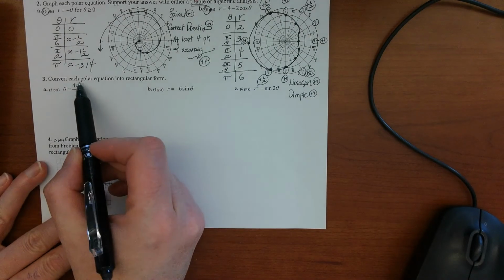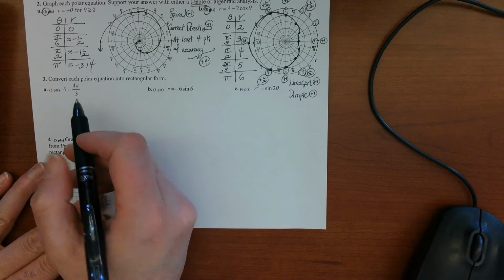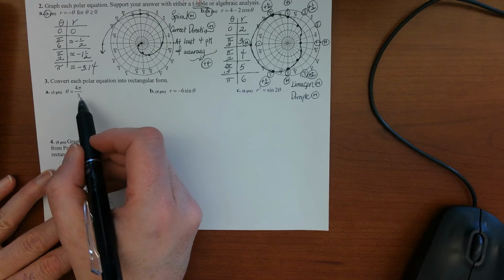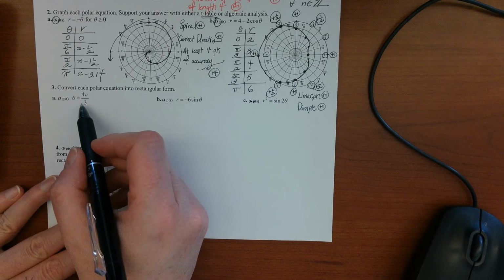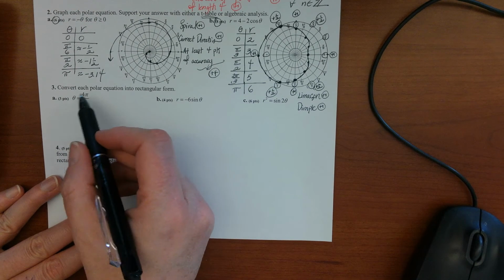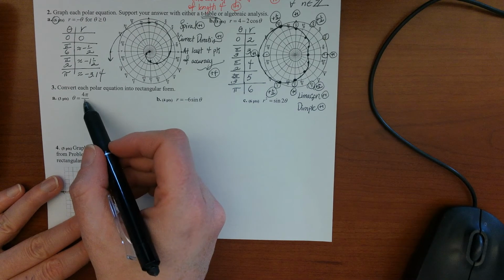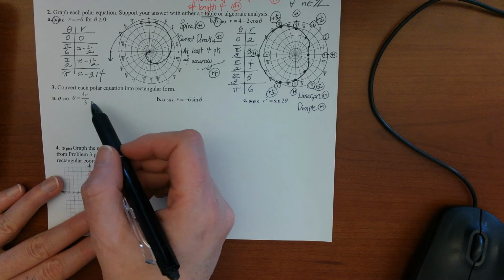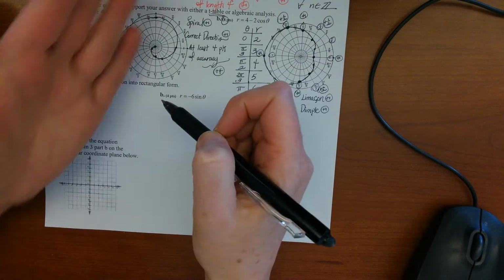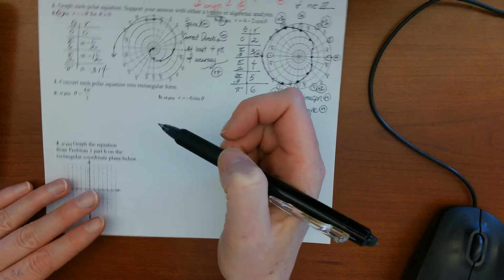All right, my friends, for problem 3, it says convert each polar equation into rectangular form, and for part A, theta equaling 4 pi over 3. I hope it makes sense that graphically this would be a line graph. If your r value can be anything at once, but your angle is locked in at 4 pi over 3, then you would have a line graph.